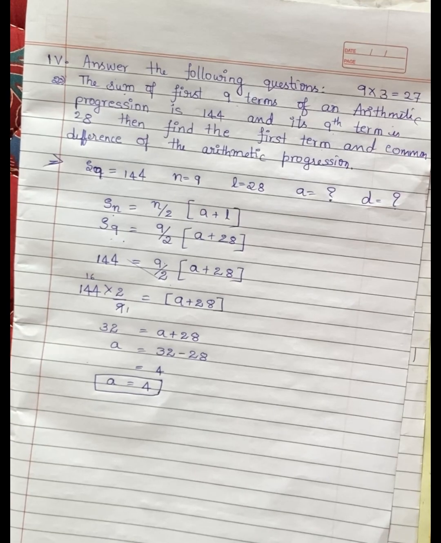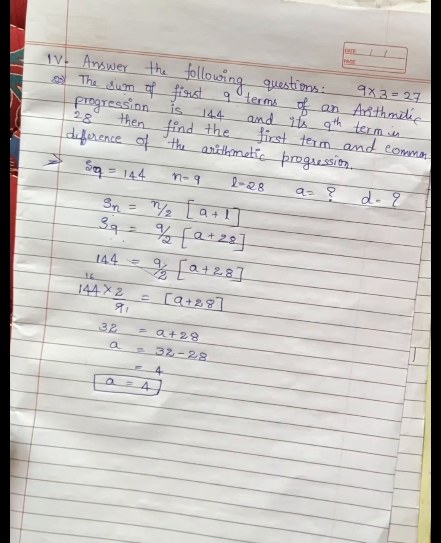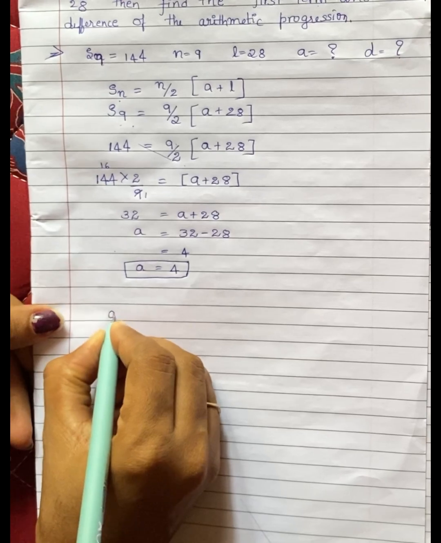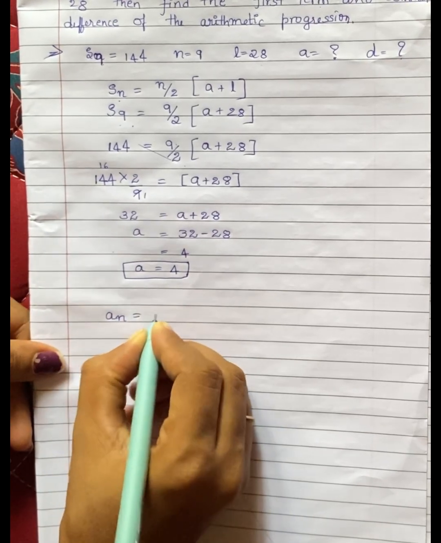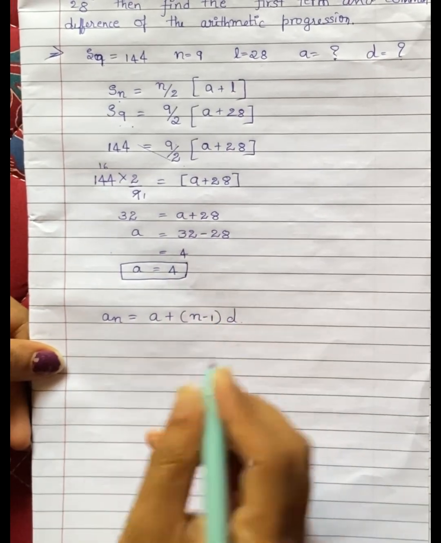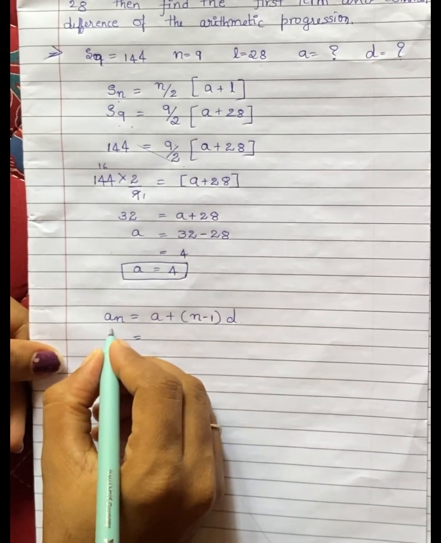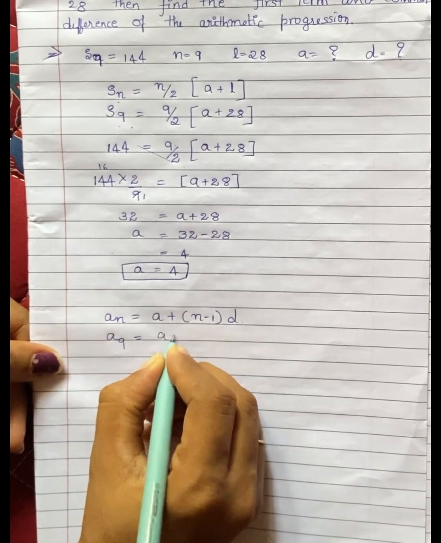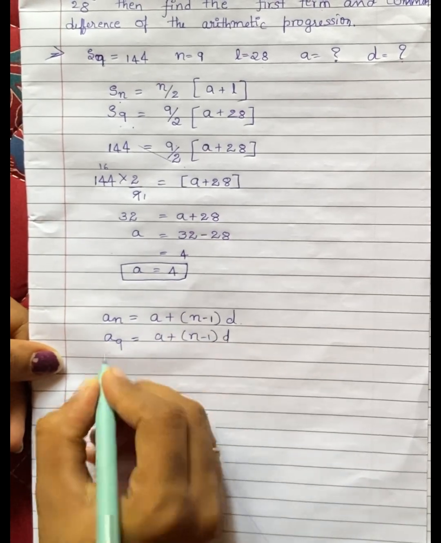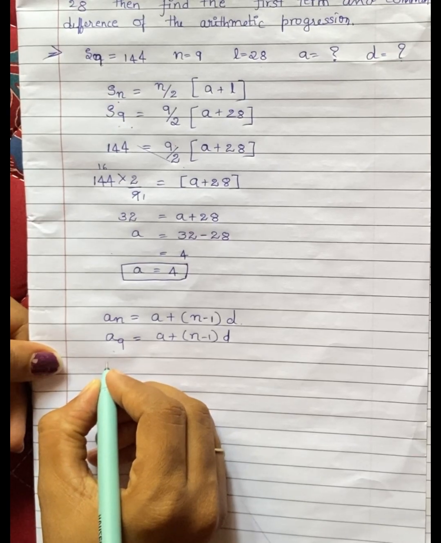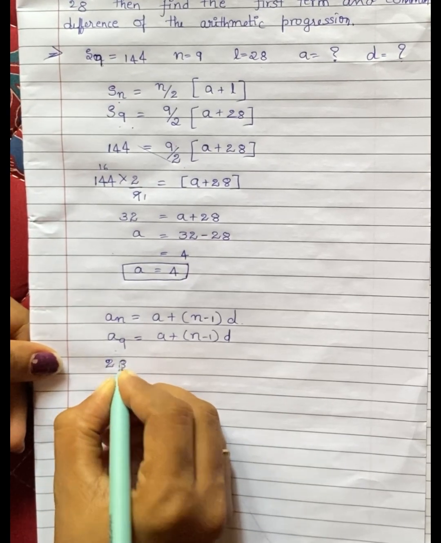Now we need to write another formula to find the value of the common difference, that is D. We have another formula, An is equal to A plus n minus 1 into D. That is A9 is A plus n minus 1 D. What is the value of A9? We know the value of A9, that is nothing but 28.